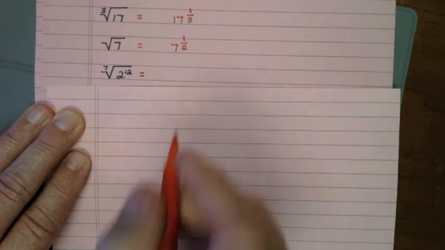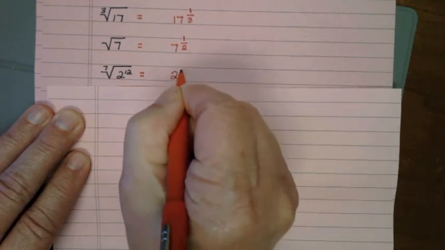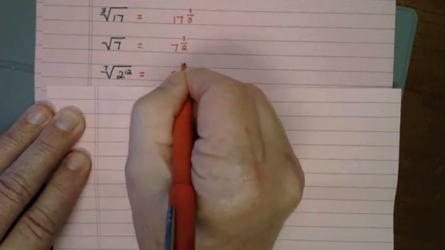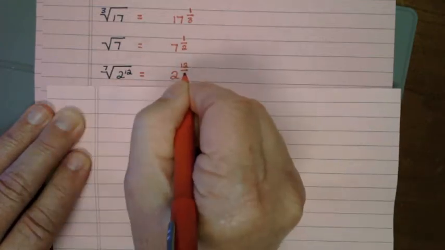Next example. I'm going to change this from radical form to rational exponent form. I write down my radicand. I make a fraction. I put the exponent in the top, put the index in the bottom. It's okay if it is an improper fraction.